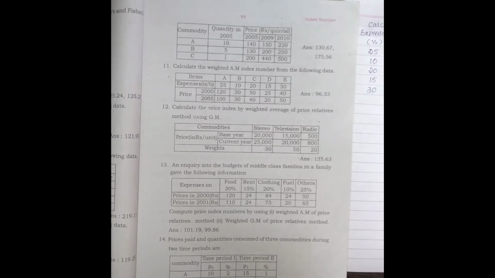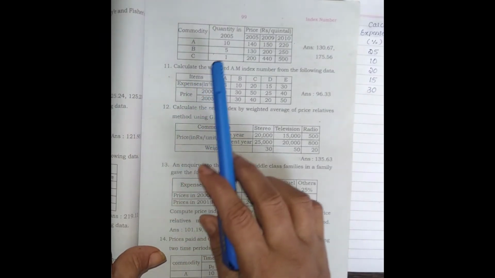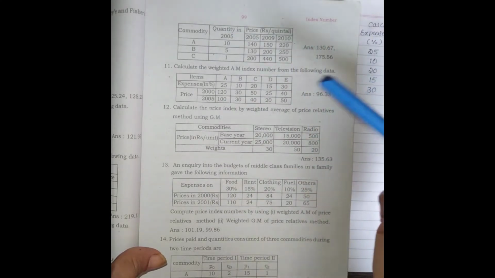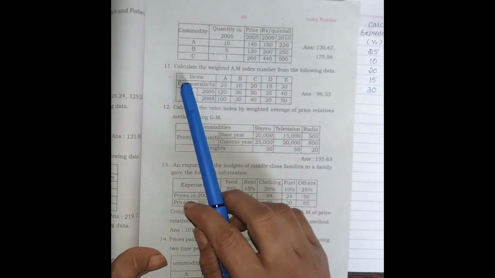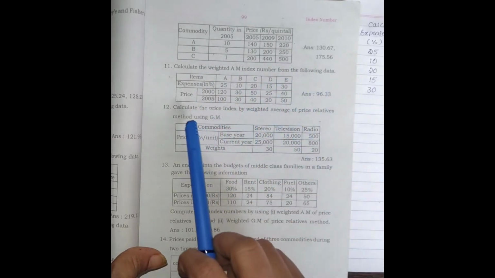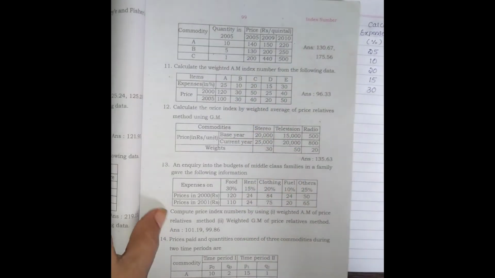In the previous video, I solved the index number examples 1 to 10. In this video, I am solving 11 onwards. These are the unweighted; the weighted ones we solved in the previous videos. Now we are solving the weighted. Calculate the weighted arithmetic mean index number from the following data. Calculate the arithmetic mean and geometric mean, the weighted sums.